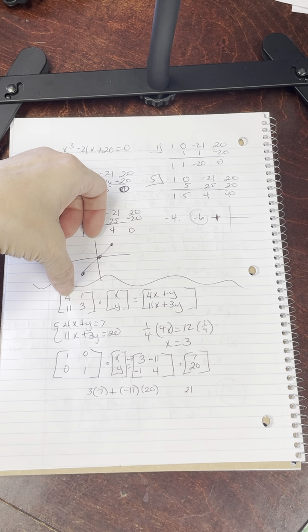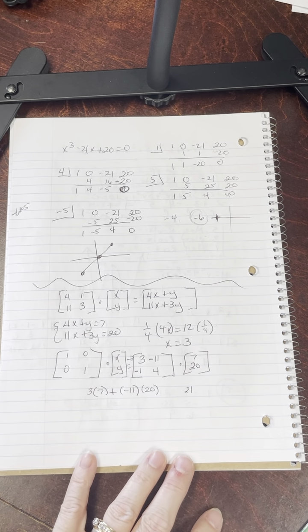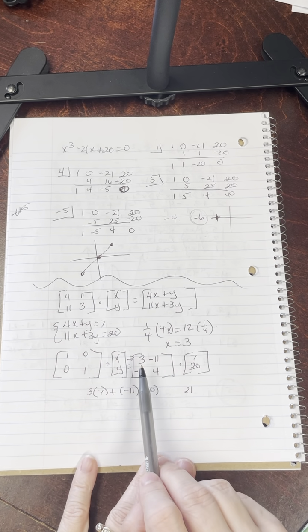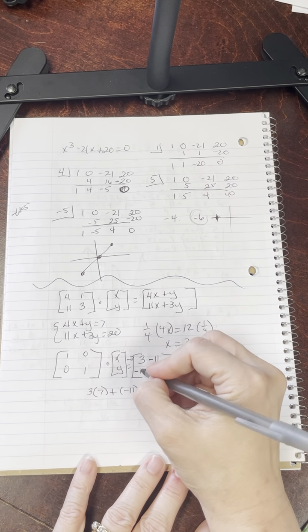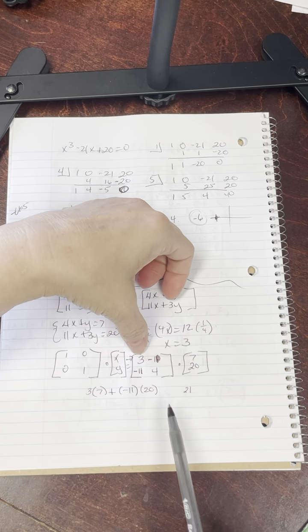Oh, good gravy. 3. Oh, I know what I did wrong. In my 0, 1 pattern, yes, I flipped the 3 and the 4, but the 11 and 1, I don't flip them, I just change their signs. That's what I did wrong.